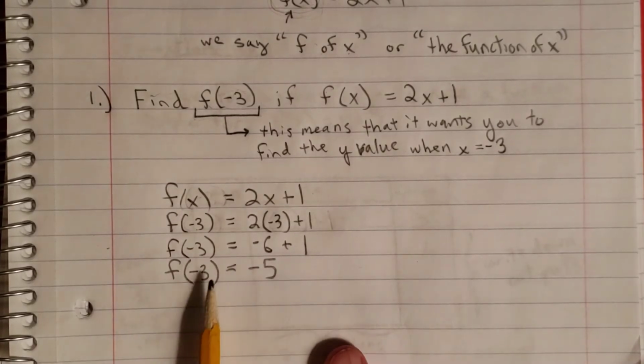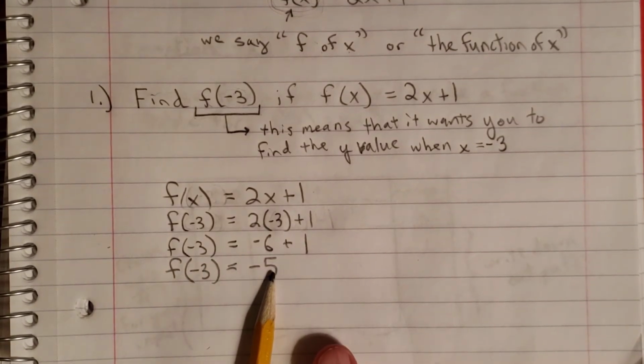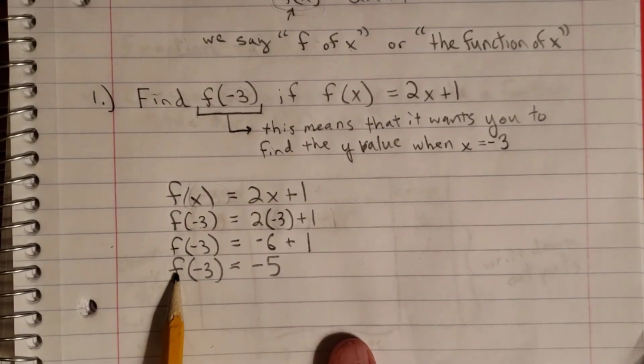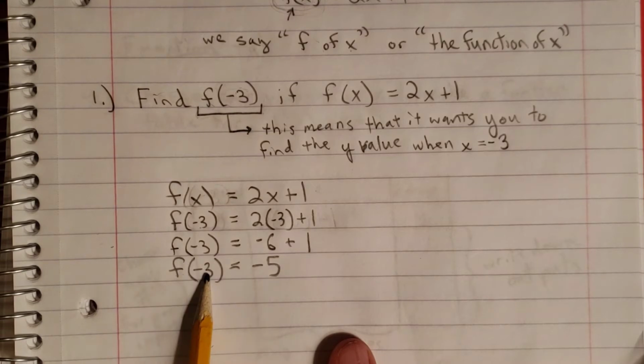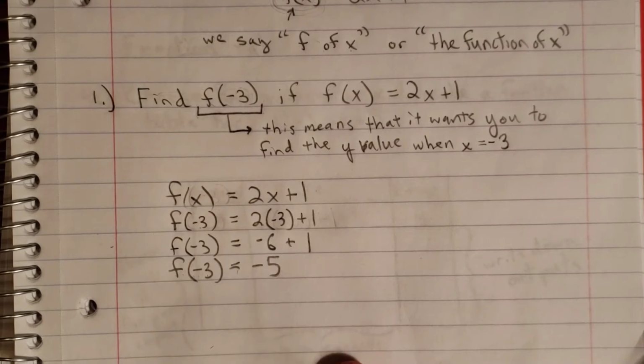See how if I just had a y right here, it would just say y equals negative 5. It wouldn't give you the full picture of this ordered pair. So this says the value of the function when x is negative 3 is negative 5. Basically, when I plug in an x, I get a negative 5. It shows your input and your output in one nice notation.